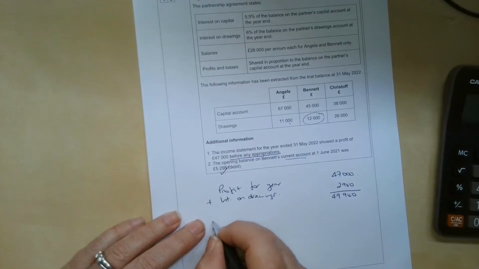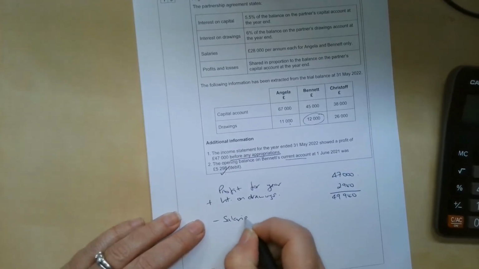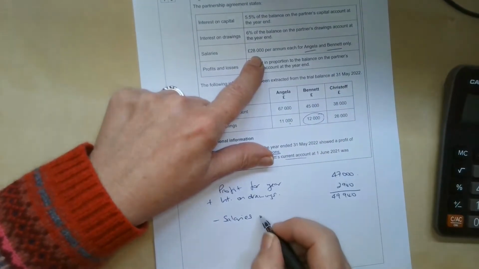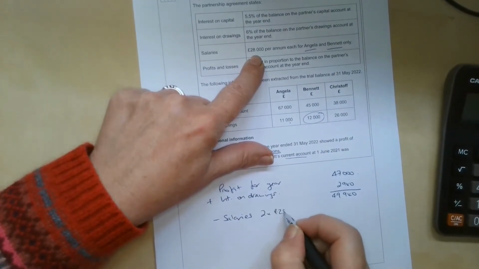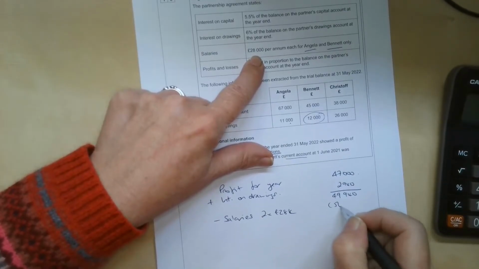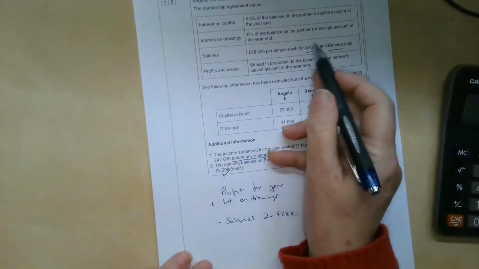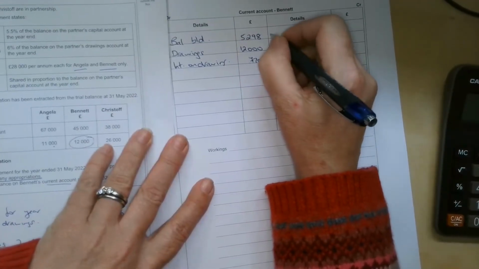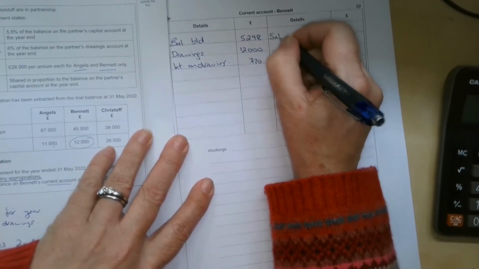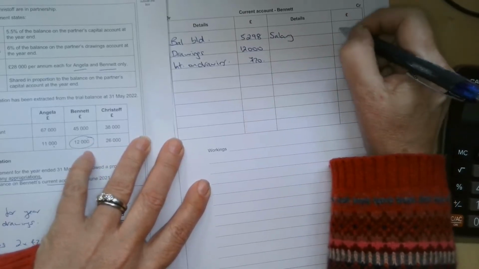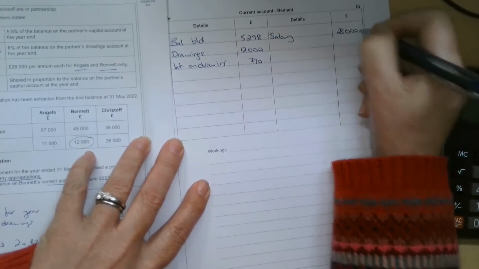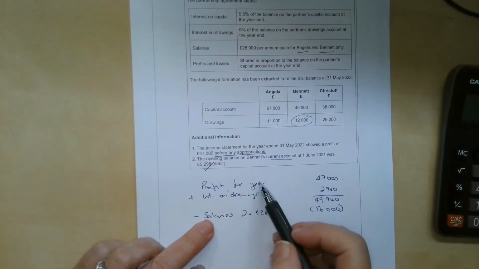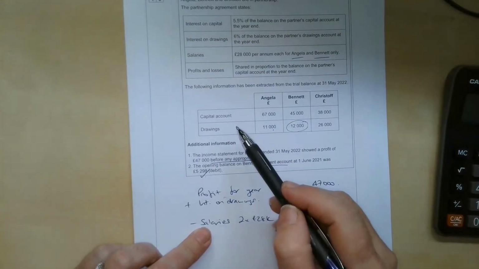Okay, now salaries. We've got salaries, two lots of salaries, £28,000 for Angela and Bennett. So it's 2 lots of 28,000, which by my reckoning is £56,000. But let's credit Bennett with, I'm assuming Bennett's a man, doesn't actually say, but let's put his salary in here, £28,000 on his current account. So that's what he's entitled to. We'd also be crediting Angela's current account with her 28,000.